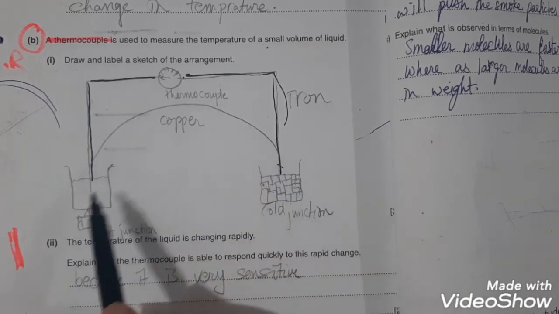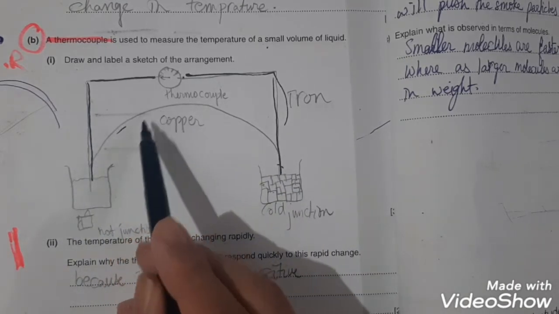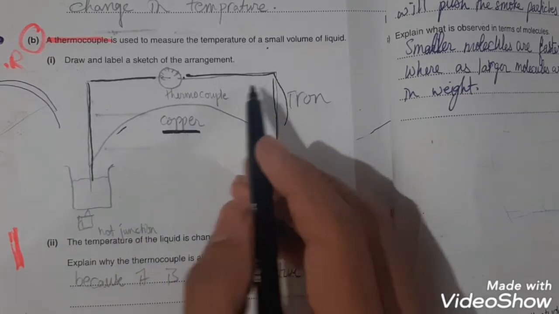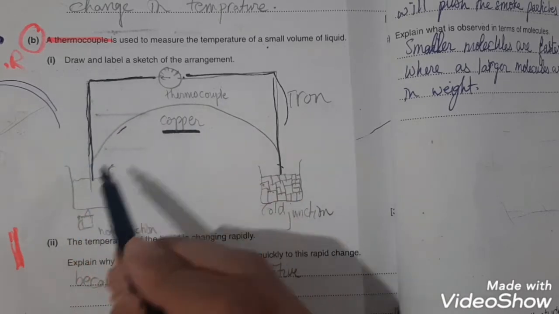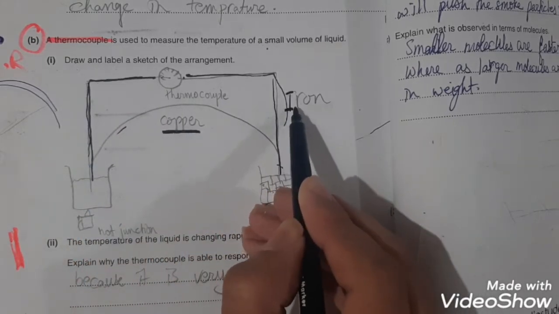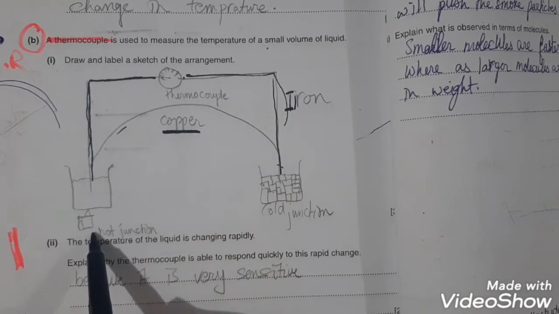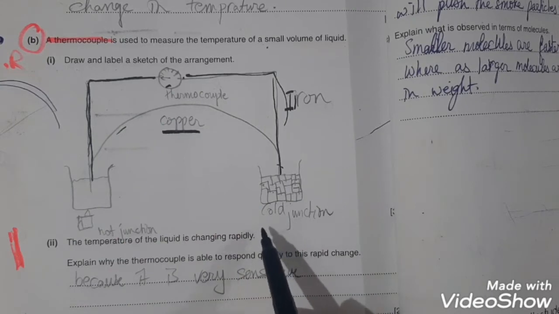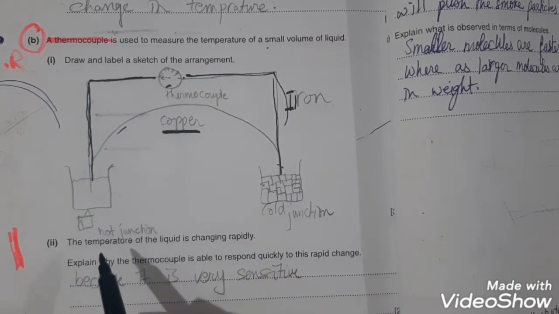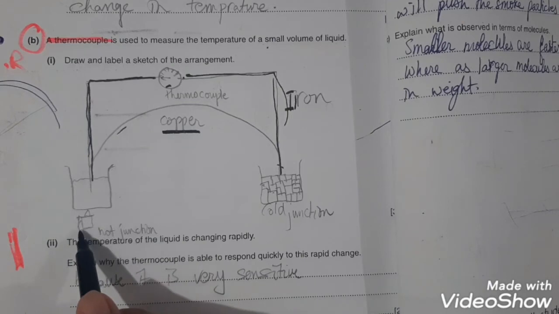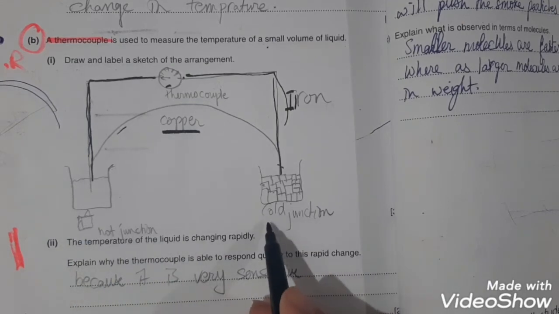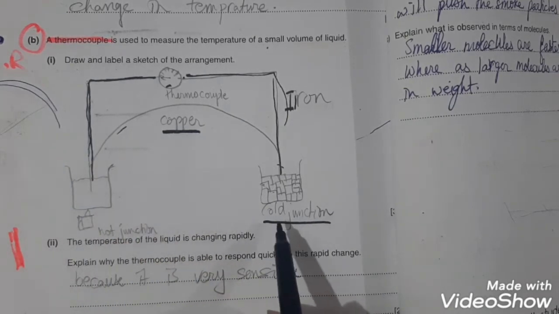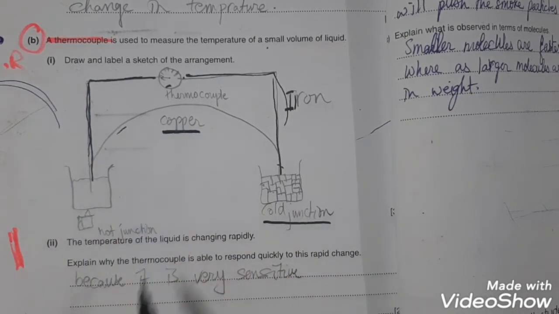Then we will connect these both junctions with a copper wire, and we will mark this as copper, and then we will write this wire iron because we have used iron wire from hot junction to the thermocouple, and then from thermocouple to the cold junction, and we will state each beaker of which type it is. Over here on left side we have the hot junction, and on right side we have the cold junction. So this is what we will draw and label a sketch of the arrangement.